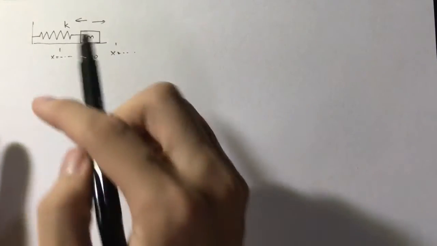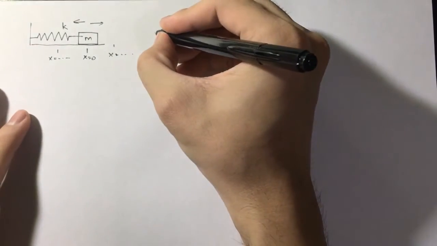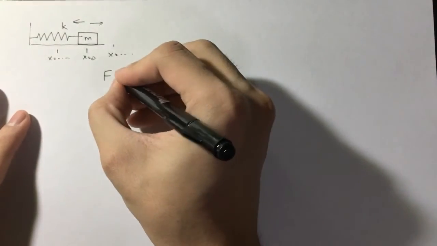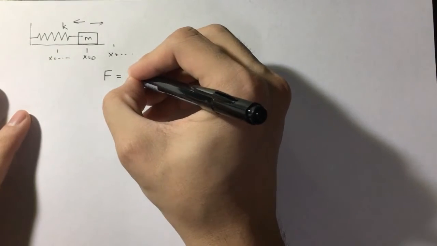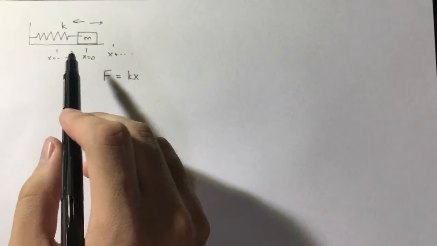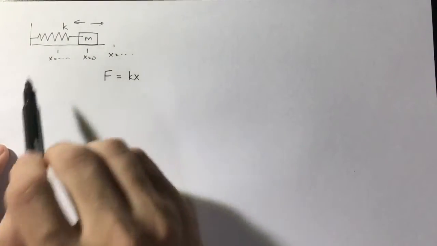Well, how do we model this system? From Hooke's law, we know that the spring, when compressed or extended, will have a force. And so we can write that force down. The force, or F, will be equal to, because it's a spring, kx, which means it will be proportional to the distance, or in this case how much the mass slides along this direction.